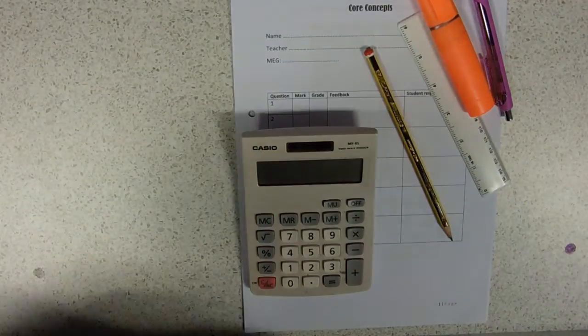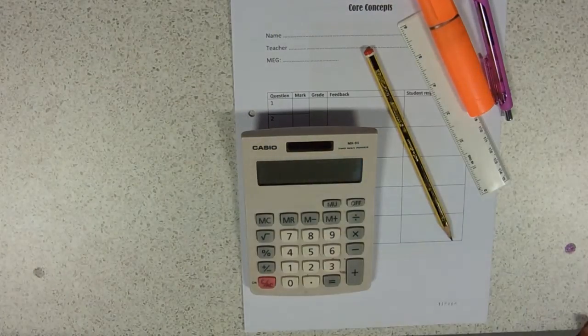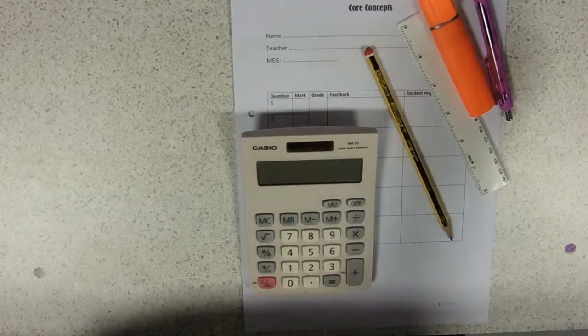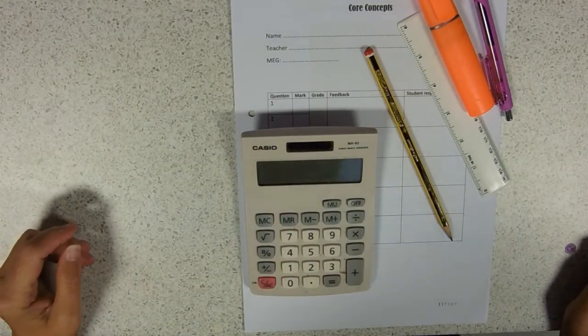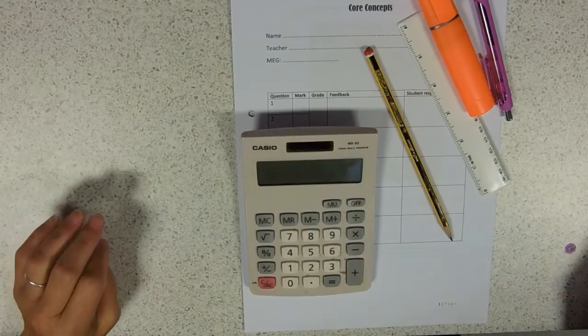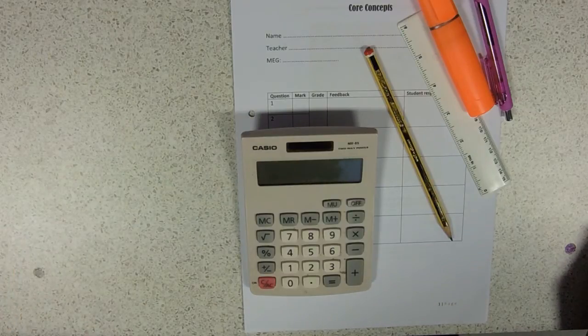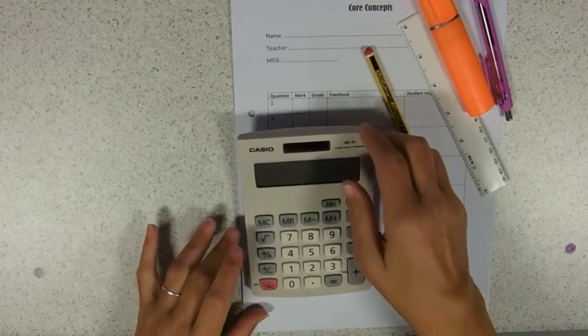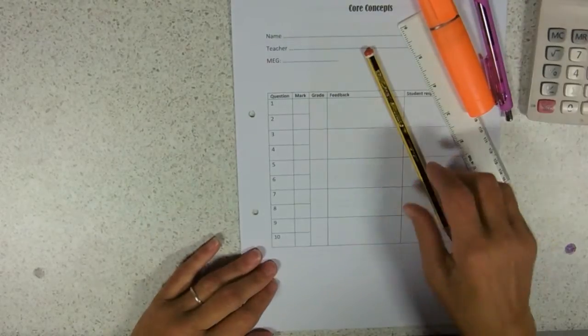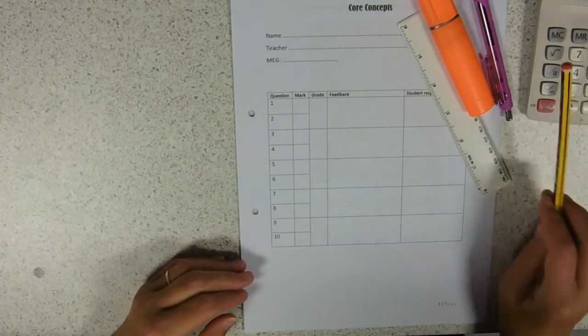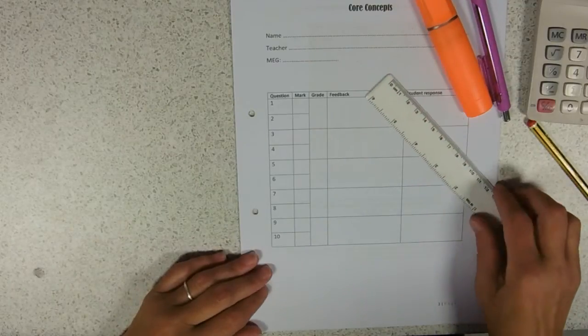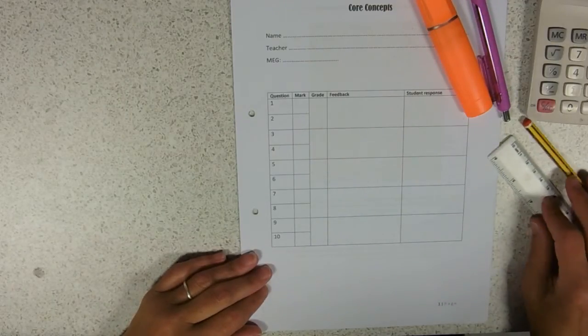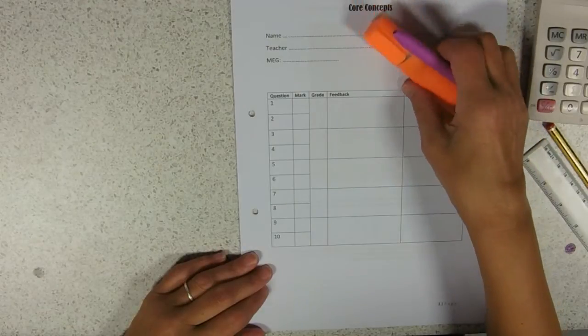Okay, welcome to the Core Concepts class question book. Whenever you're doing this, you need a few things with you. A calculator is a must for biology, as you might have realised by now. A pencil, just in case you've got to draw a graph. A ruler, in case you've got to measure something or draw a graph. A pen and a highlighter.